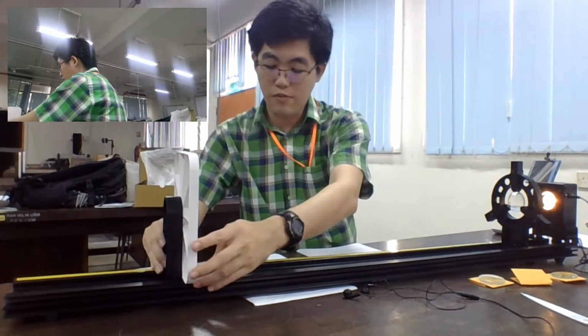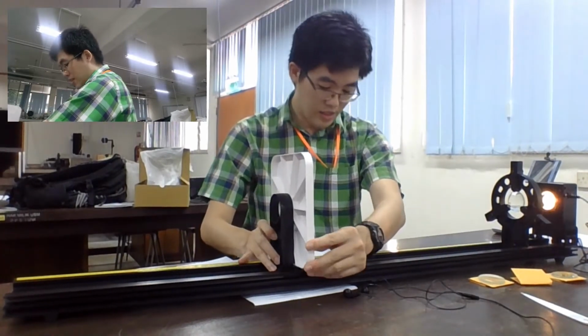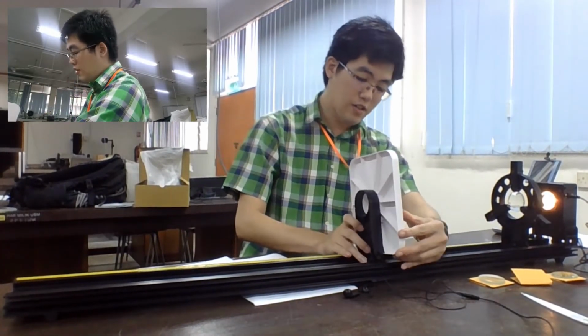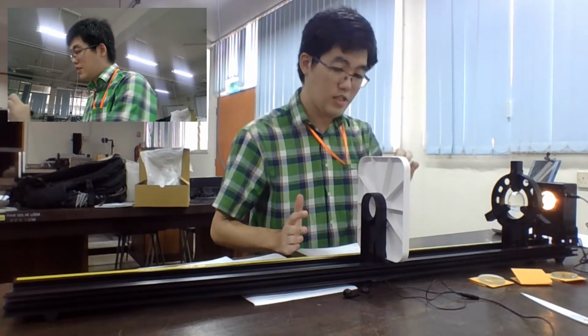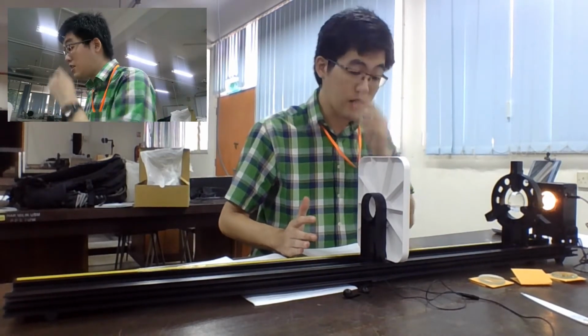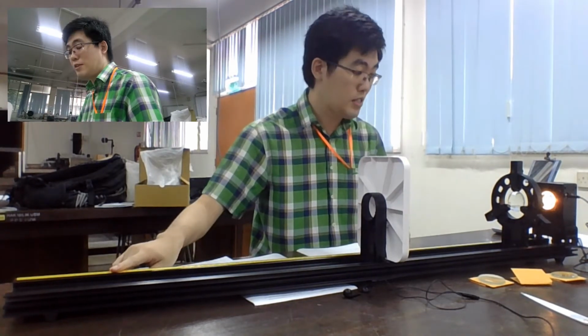For 80 cm, which is here, then 70 cm, then 60, and the final one is 50. The only difference between these repeats is that you don't need to measure the object size anymore. You just want the object size for one particular situation, which was 100 cm, once. Same thing for 50 cm.